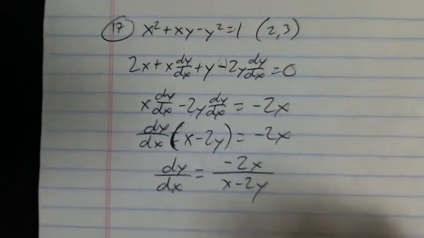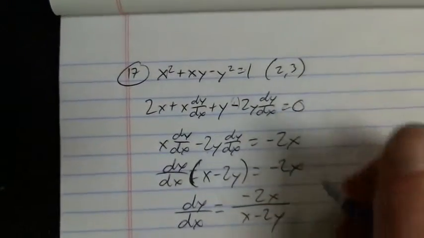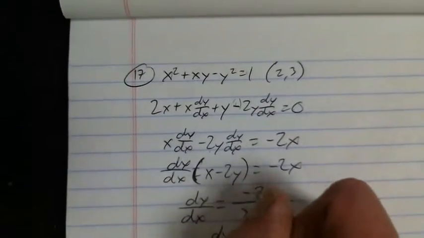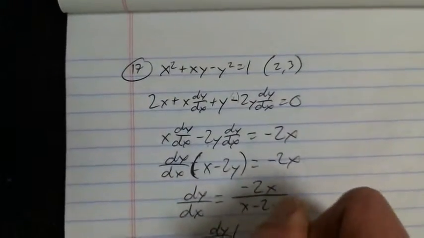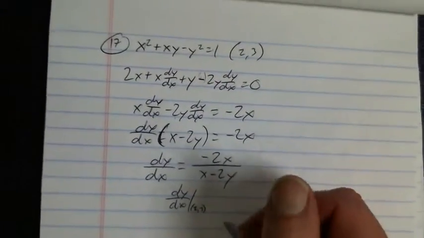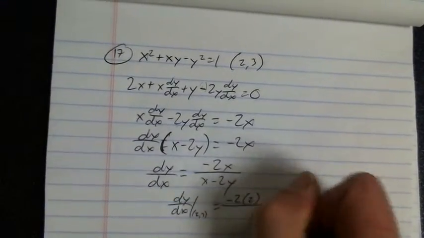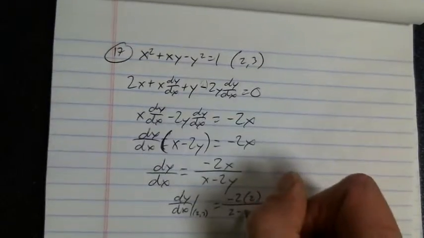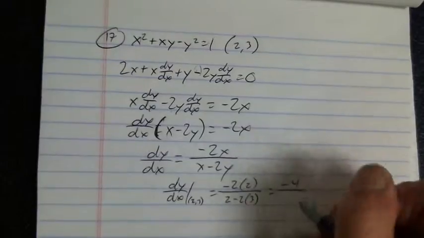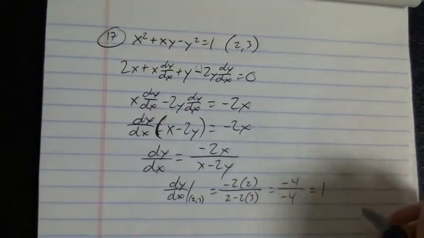So that's our slope at the point (2, 3). So we want to evaluate this at (2, 3). So dy/dx evaluated at (2, 3) is going to be negative 2 times 2 over 2 minus 2 times 3, negative 4 over negative 4. That's convenient. It's 1.